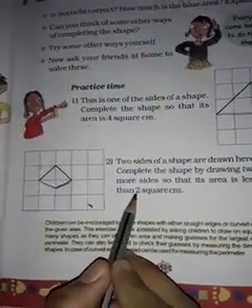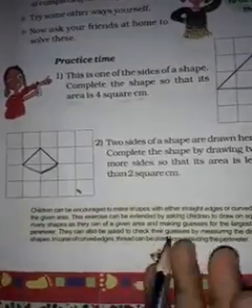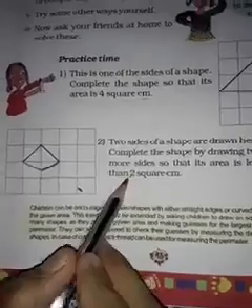Understood? Its area will not come as exactly 2, its area will come just less than 2, something like 1.7. Okay, so in this way, now that one question is completed. So now here you have to read.